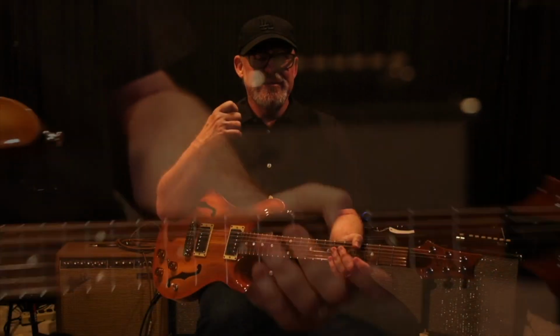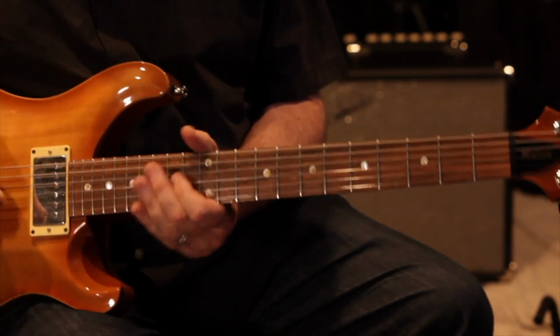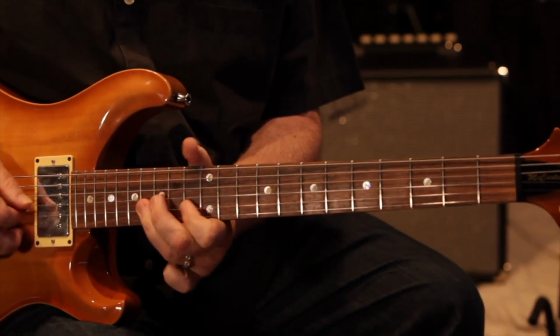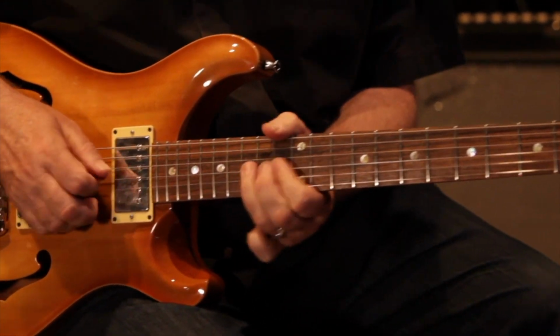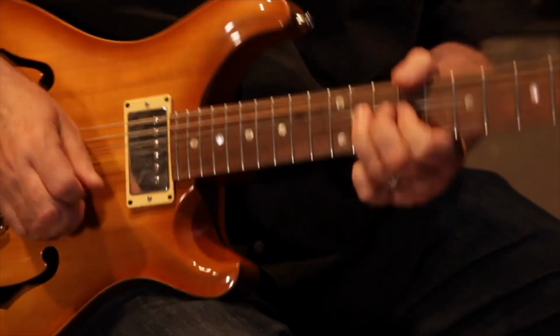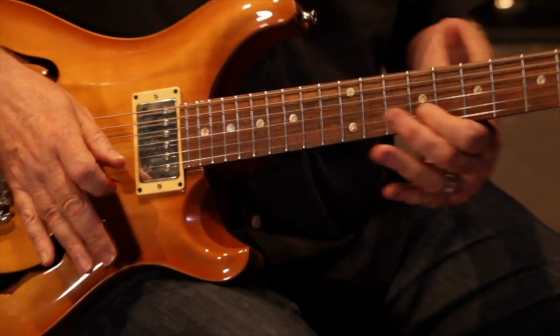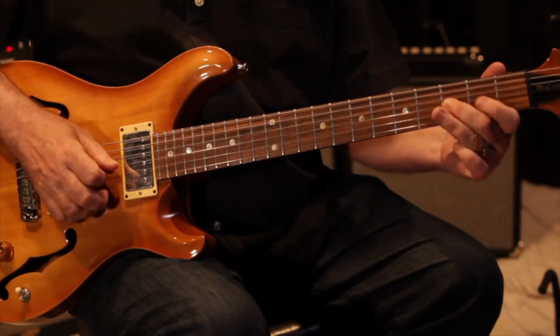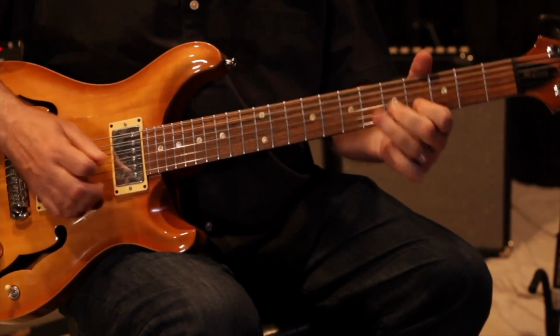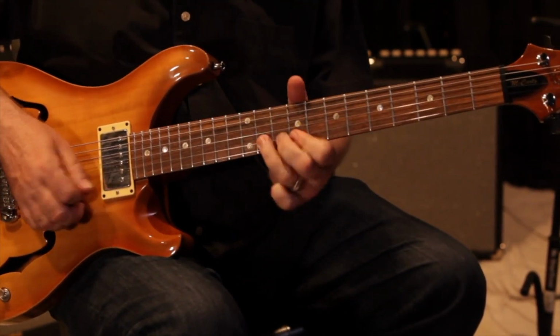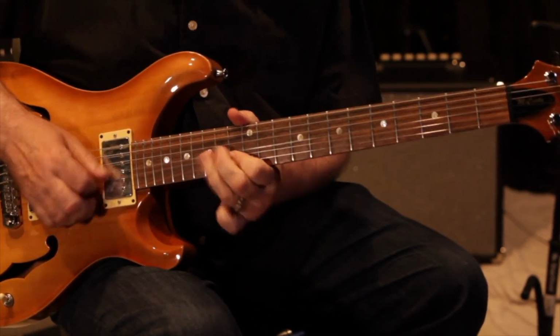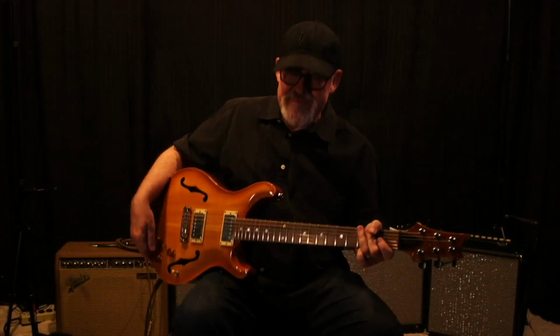And the great thing about it is that I can literally play a 5-note scale in A flat major, or the 5-note scale in F minor. So let me just kind of do that. So that was just the 5-note scale in A flat.